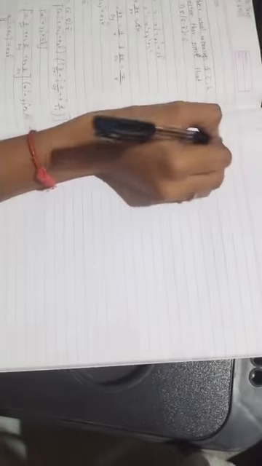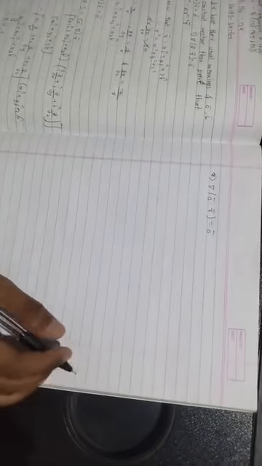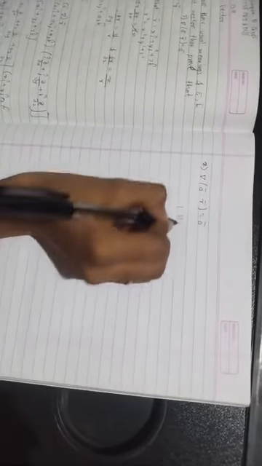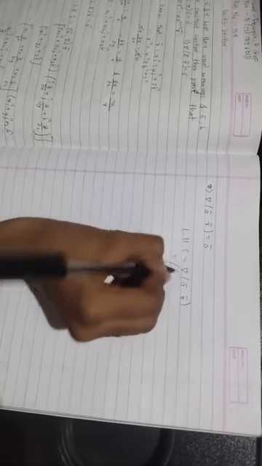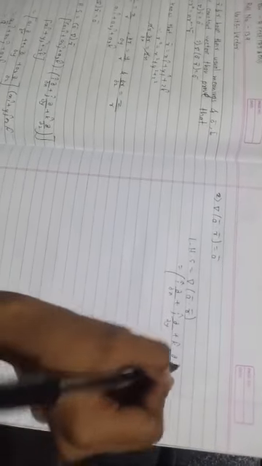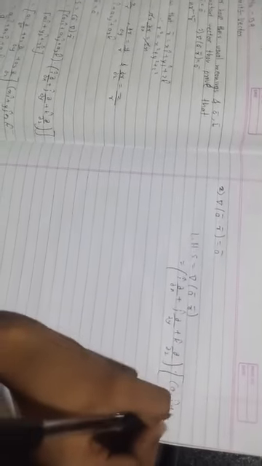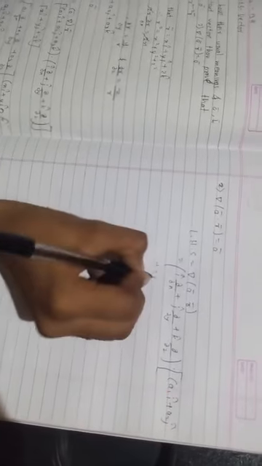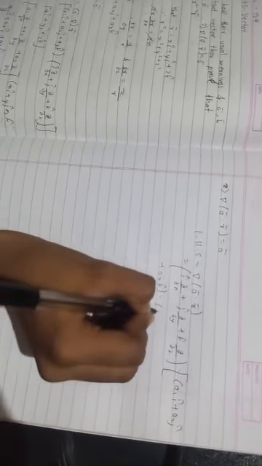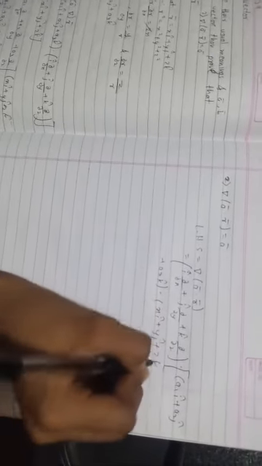Therefore, the second proof is del of a bar dot r bar. Here LHS of the second proof is del into a bar dot r bar. It's equal to, we know that del is equal to i bar ∂/∂x plus j bar ∂/∂y plus k bar ∂/∂z into bracket. We know that a bar is equal to a1 i bar plus a2 j bar plus a3 k bar, dot product r bar, which is x i bar plus y j bar plus z k bar.